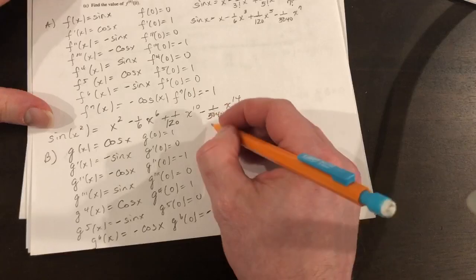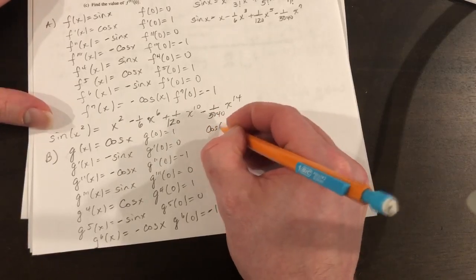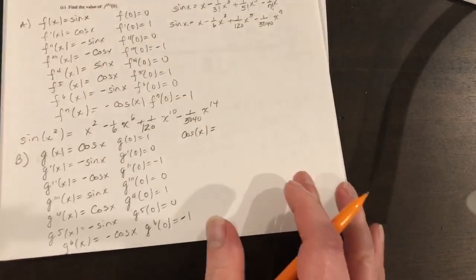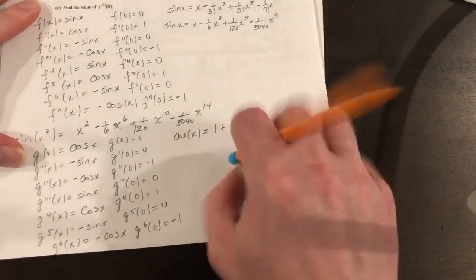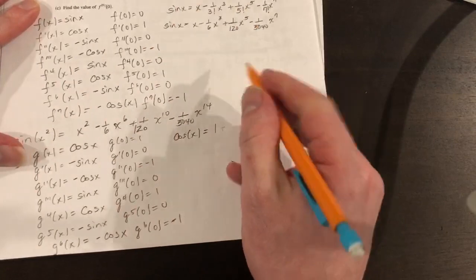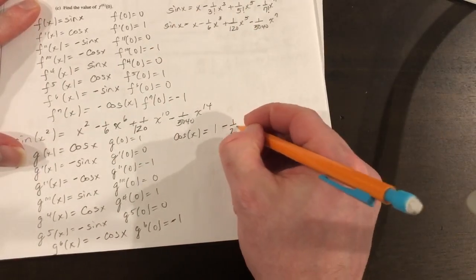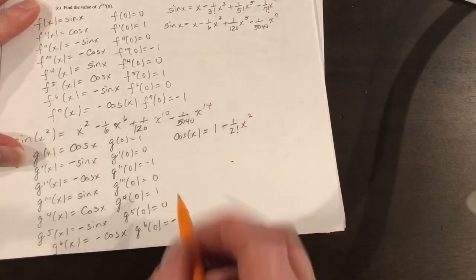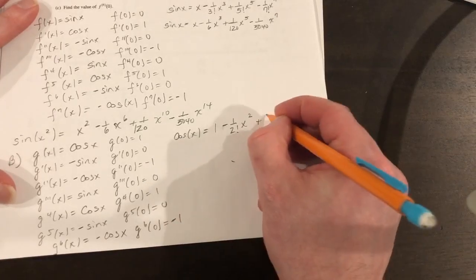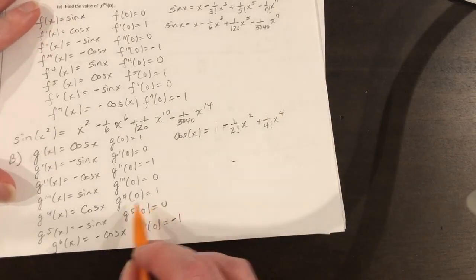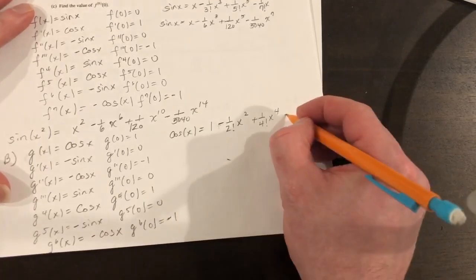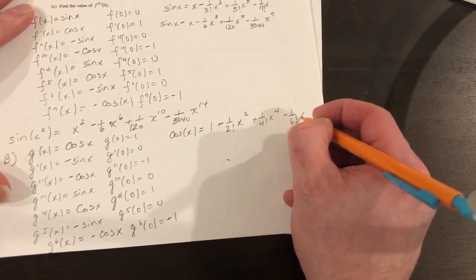So cosine of x, if I'm going to write my Taylor series with the first 4 terms, is going to be 1 minus 1 over 2 factorial x squared plus 1 over 4 factorial x to the 4th. And then minus 1 over 6 factorial x to the 6th.